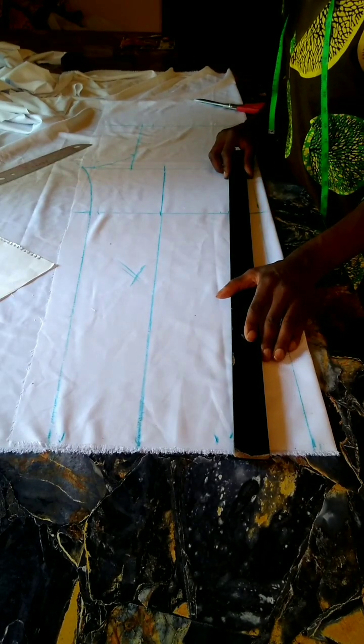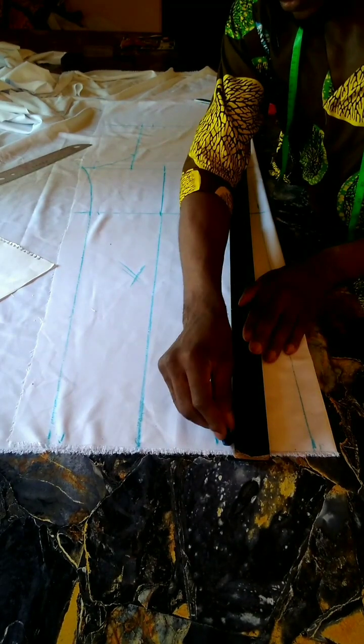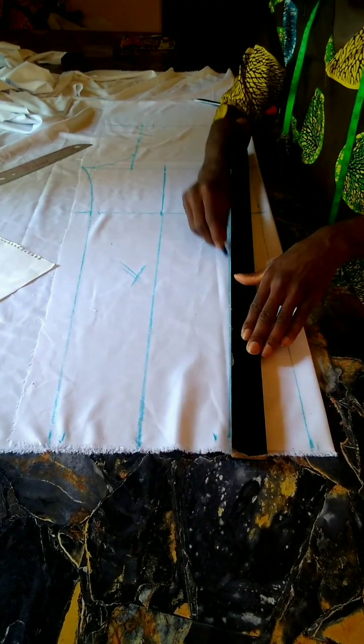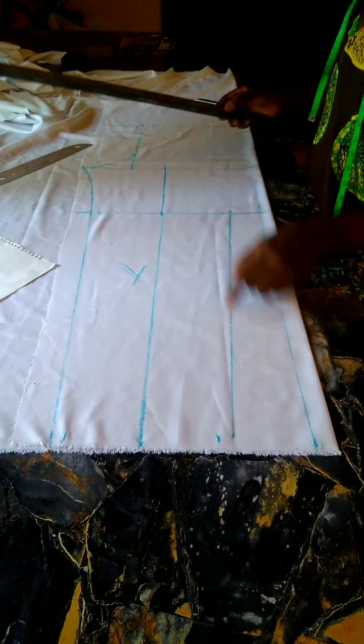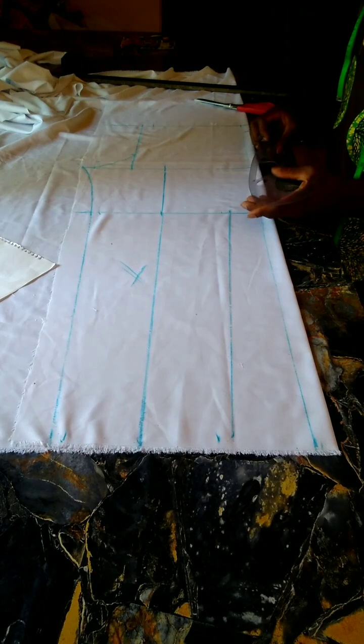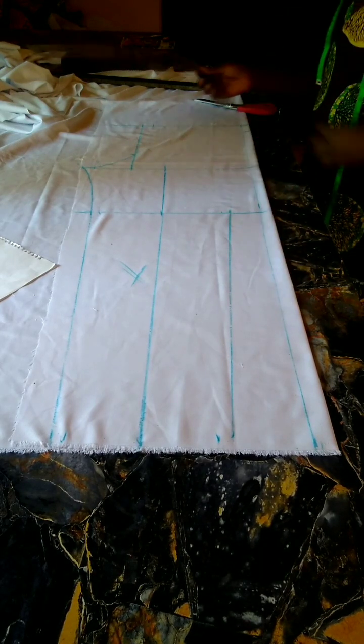There's no big deal in it, so I have to measure the downside. Sorry for that. That's a little error from my phone, my camera. So I have to mark this side to connect this line too.